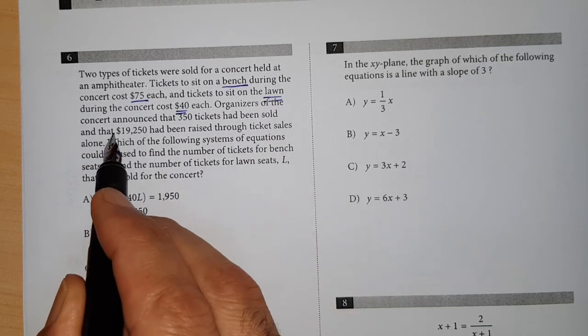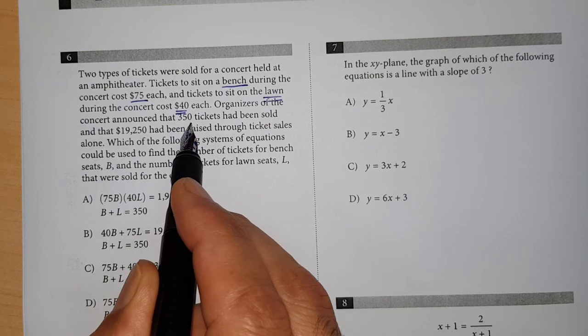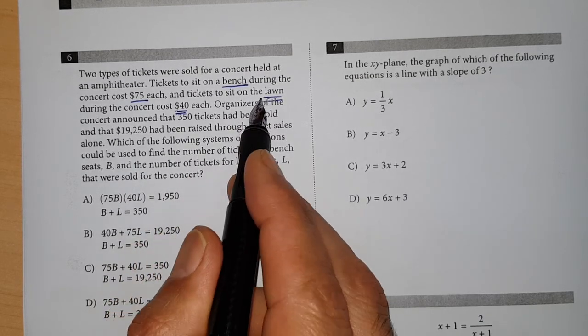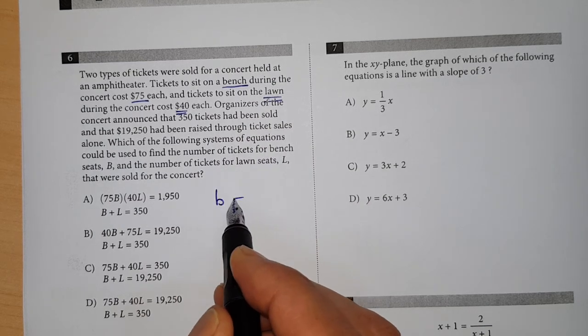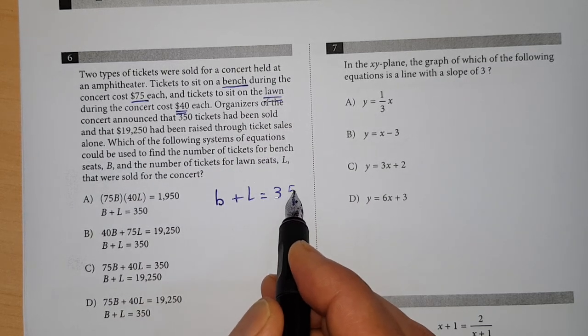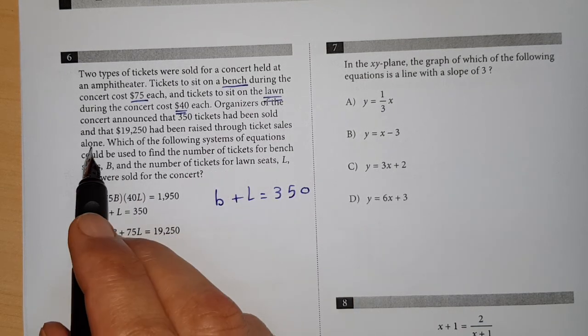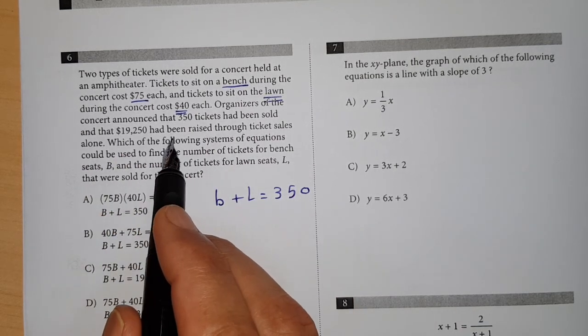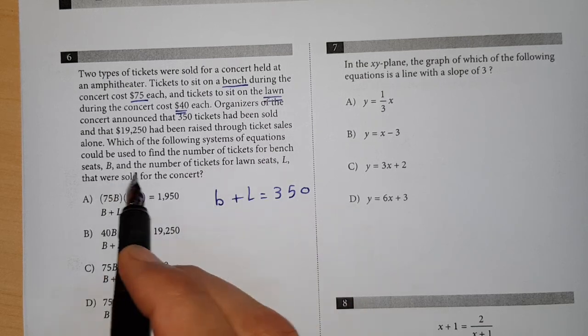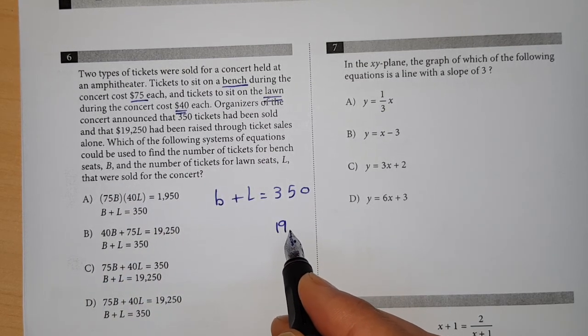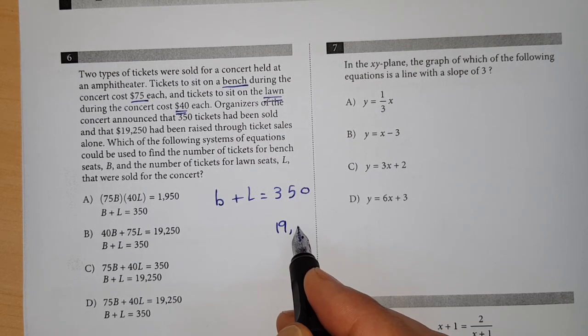The organizer of the concert announced that 350 tickets had been sold. So bench plus lawn is the total number of tickets, 350. And that $19,250 had been raised through the ticket sales. So this is the total money they collected from the audience.